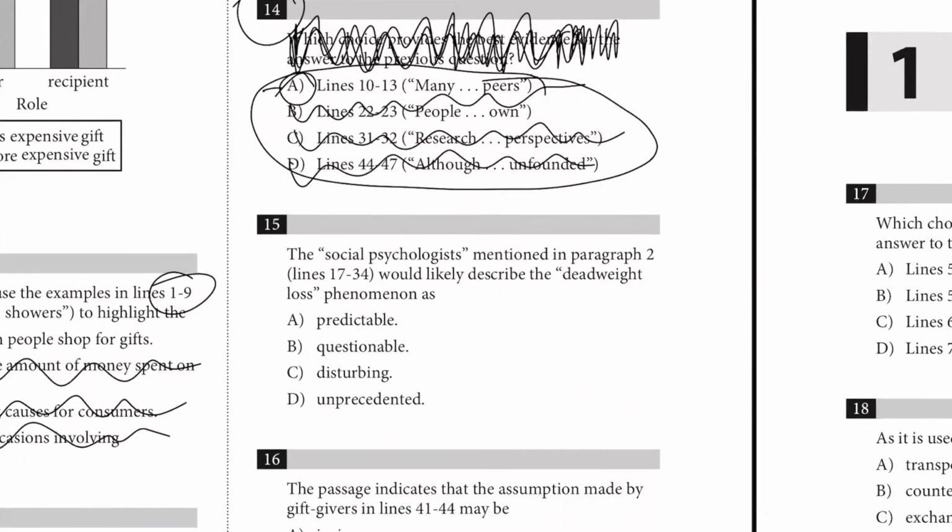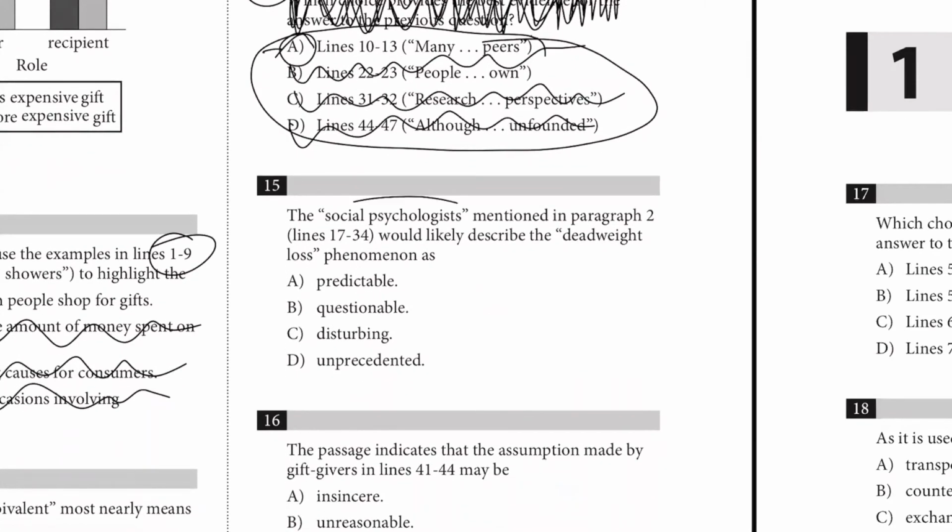Good job. All right. So now we have social psychologists. So remember, we talked about social psychologists. The social psychologist mentioned in paragraph 2, lines 17 to 34, would likely describe the dead weight loss phenomenon as what? Guys, what did you guys put for number 15?